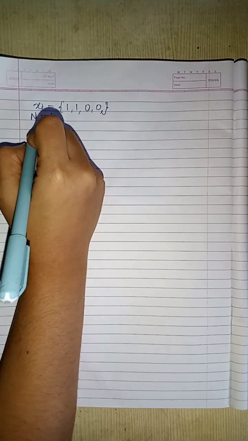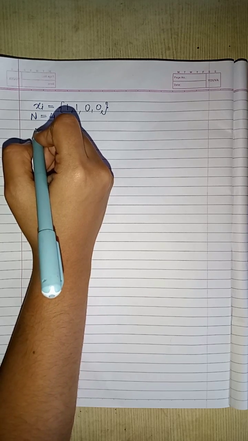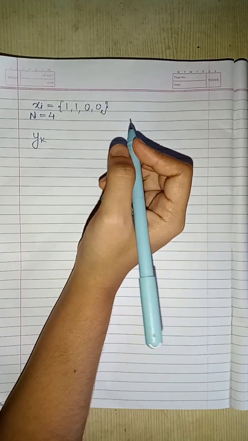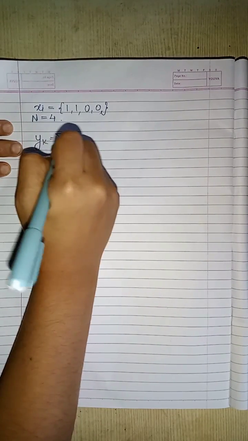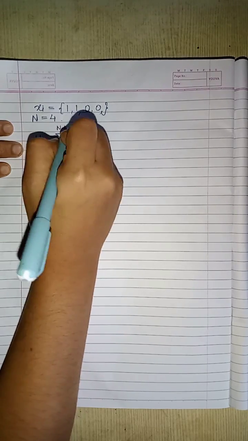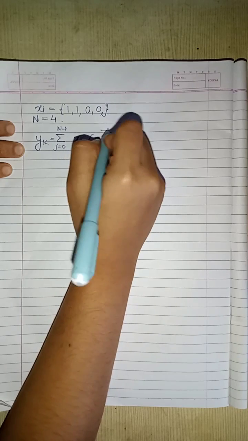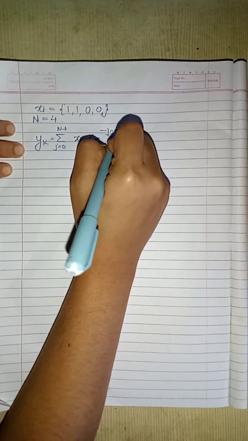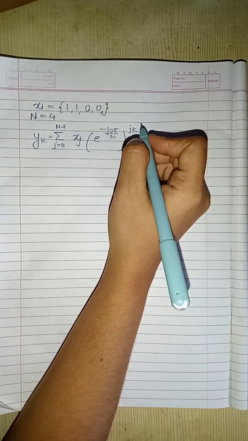Now to find the vector components after the discrete Fourier transformation, you know the formula is yk equals to summation j running from 0 to n minus 1 xj e raised to minus i 2 pi upon n jk. So you know this formula.